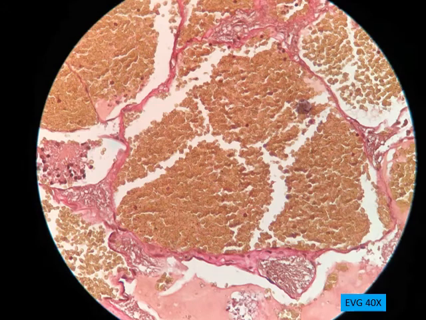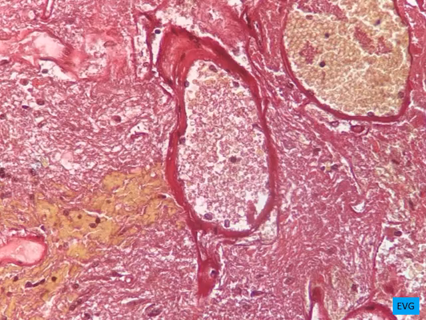In the first tissue fragment, you can see the vessel is made up of a very thin wall. It doesn't have any smooth muscle or a thicker fibrocollagenous wall. It's just like capillary types of vessels.